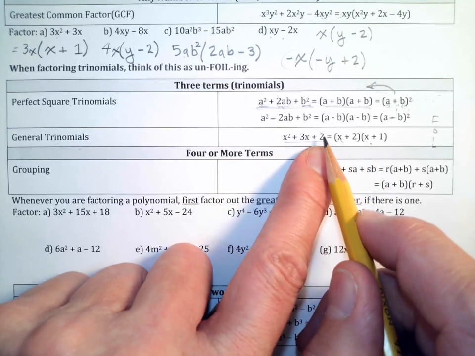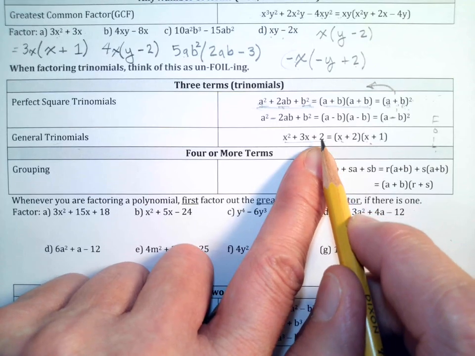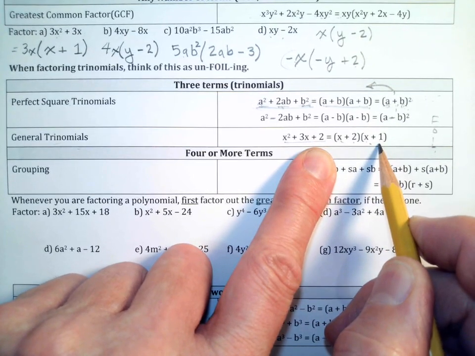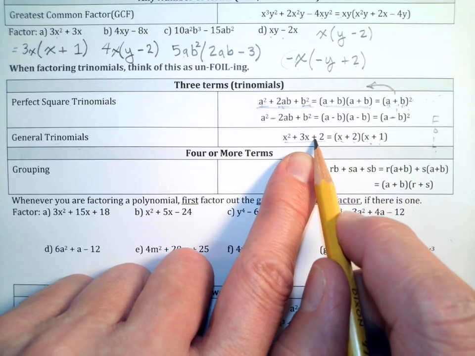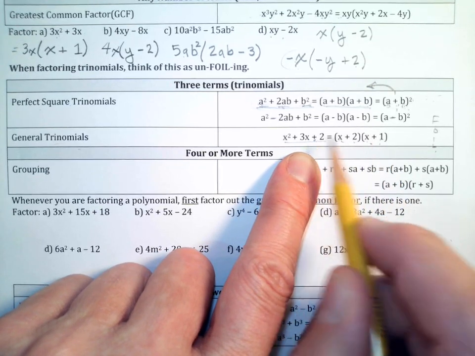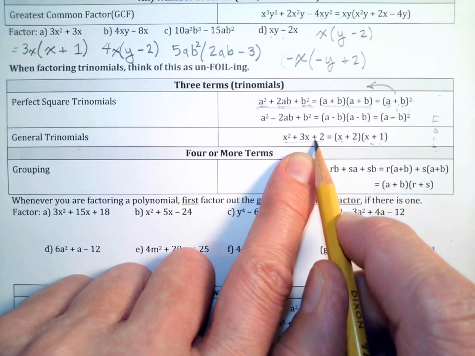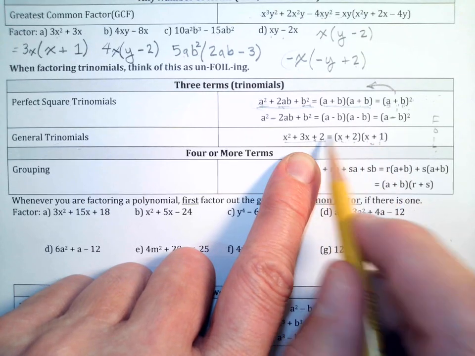And then the last 2 terms have to multiply together to give me 2. So I know there's going to be a 2 and a 1 because there's no other way to get a 2 other than 2 times 1. All right. This sign tells me that the 2 binomials are going to have the same sign, either both negative or both positive. So negative 2 times negative 1 would be a positive 2.